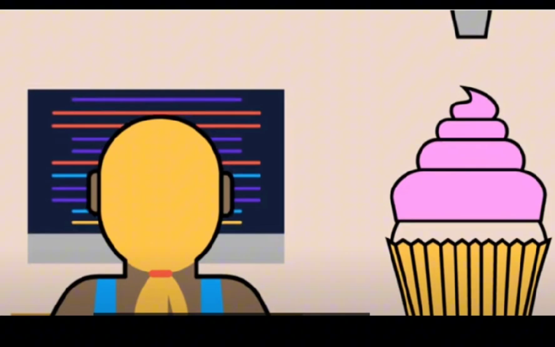But what happens if I have 1, 10, or even 1,000 cupcakes? What would you think I would do? So this is where a loop will come in. The loop would allow us to call the function as many times as it wants until a stopping condition is met. Until then, the loop will go on.